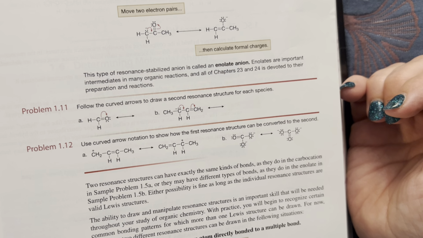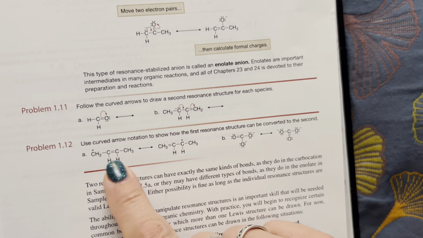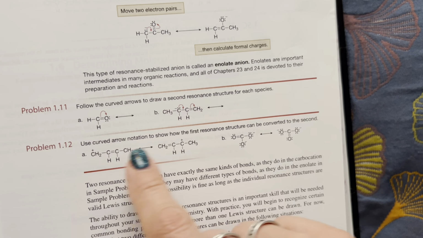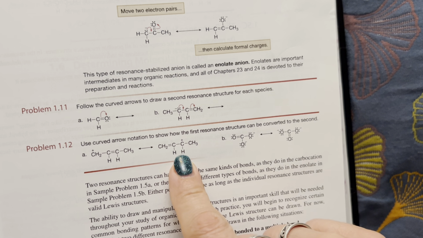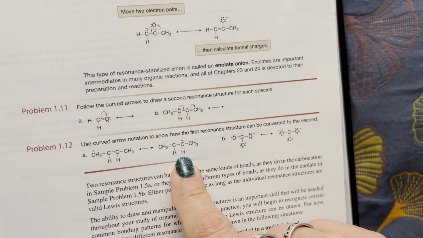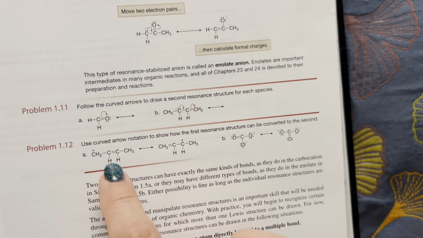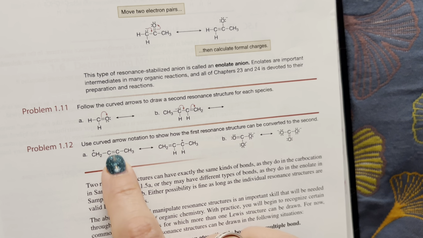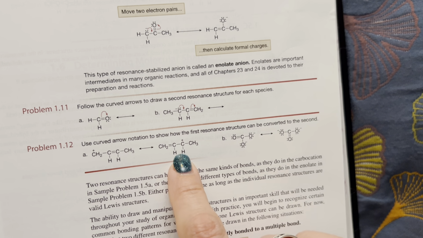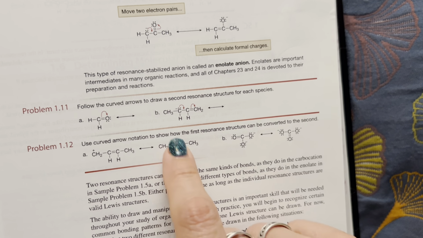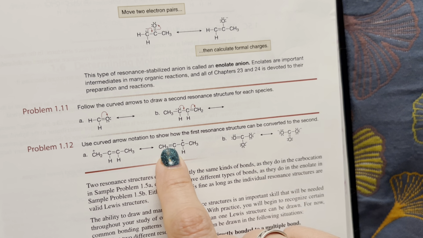This problem is kind of fun. It gives the two resonance structures and then asks you to use the arrow pushing notation, the curved arrow notation. So here, we recognize there's a double bond in the center of this molecule, and in this resonance structure we see that there's a double bond here.